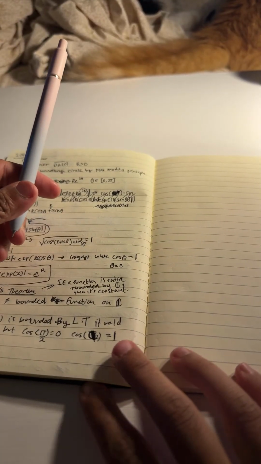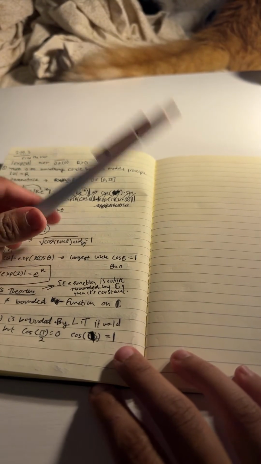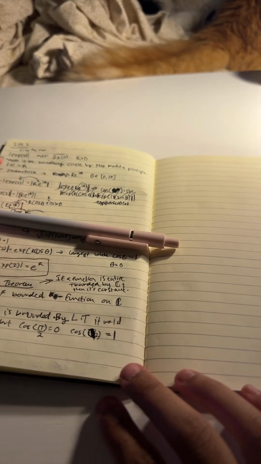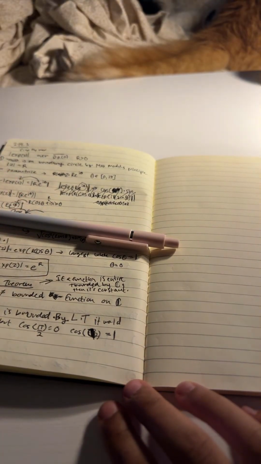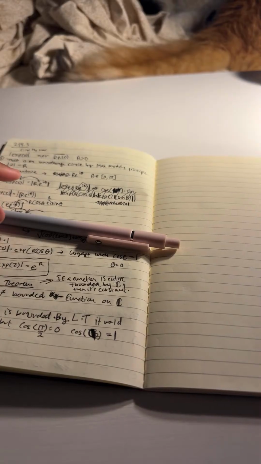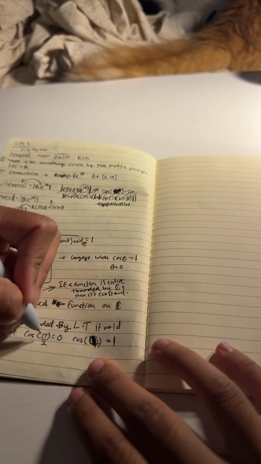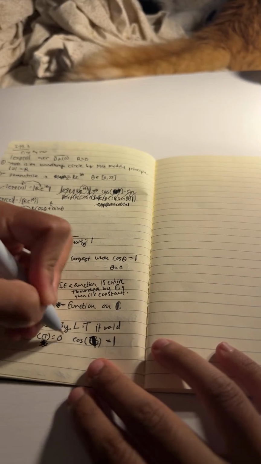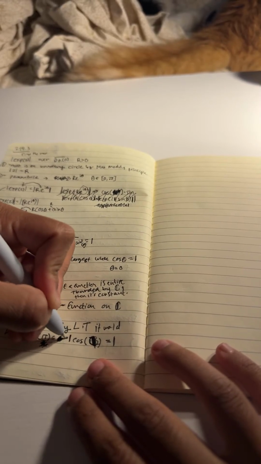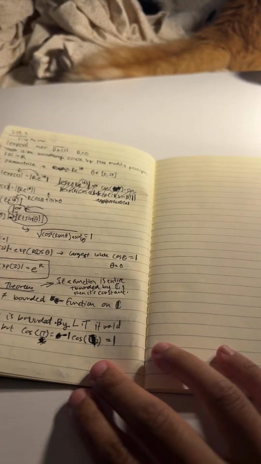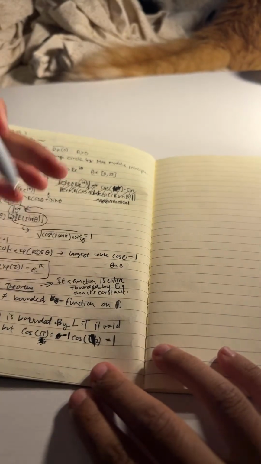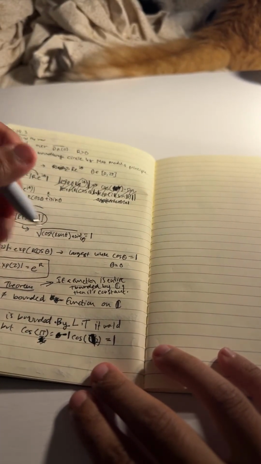Cosine 0, cosine pi over 2. What is cosine pi? That's just me sleepy in high school. Dang. Okay. Cosine pi is what? It is negative 1. Cosine pi equals negative 1. I think it's easier to remember, right? Pi, negative 1, 0 is 1, because cosine is the x value.